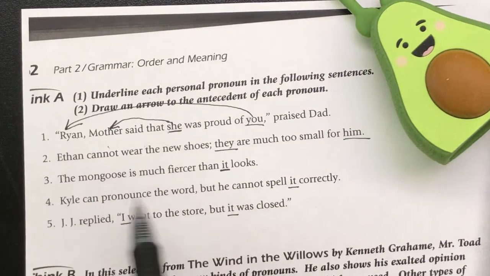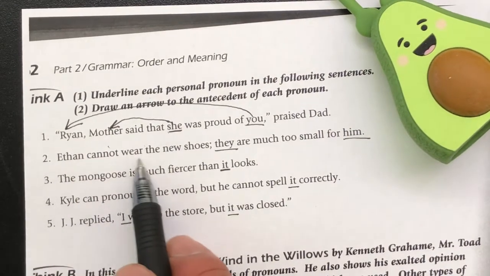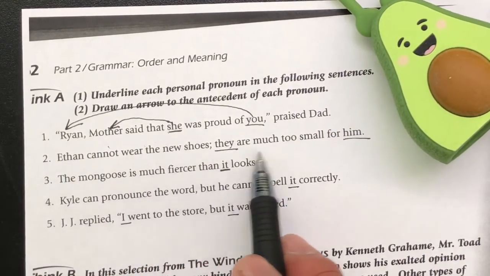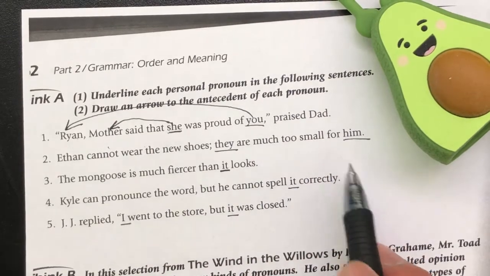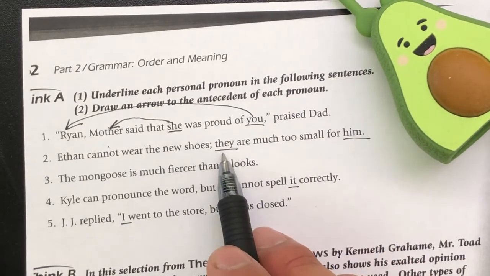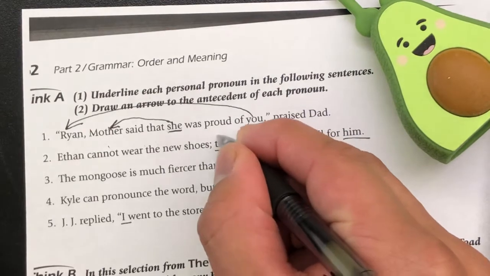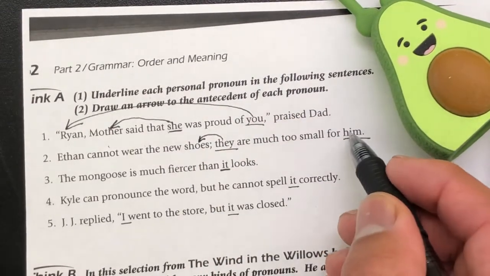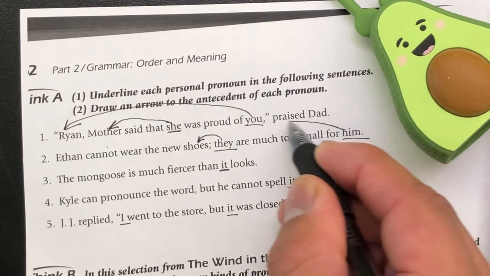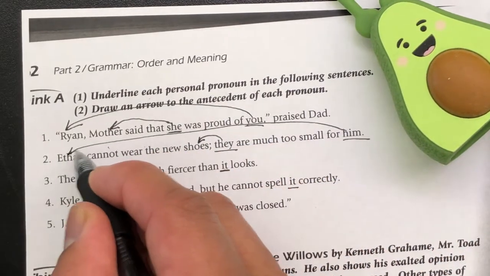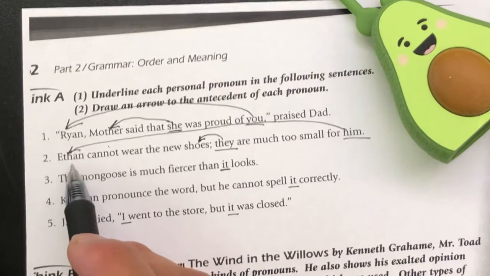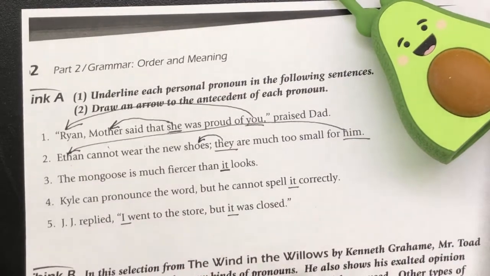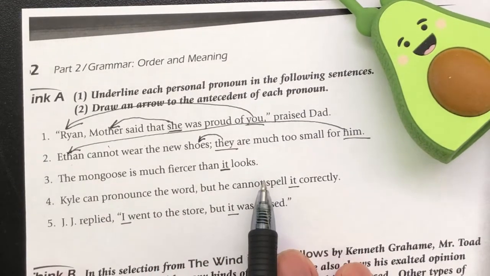Next, number 2. Ethan cannot wear his new shoes. They are much too small for him. All right, our first personal pronoun, they. They references back to shoes, the noun. And then the pronoun him references all the way back to Ethan. Okay, so your arrow should be drawn back to Ethan. This was in several of our quizzes we worked on as well.